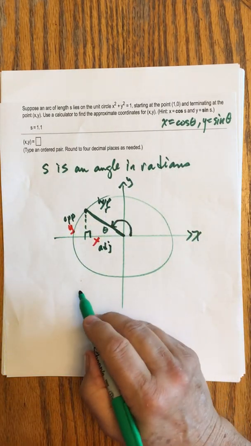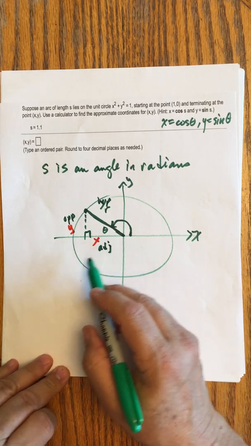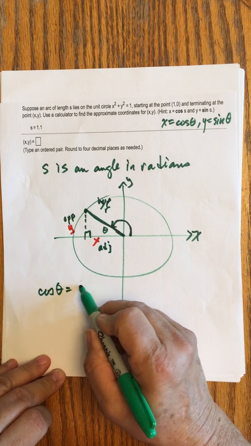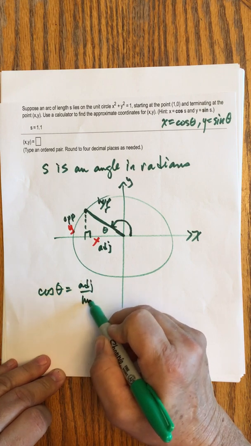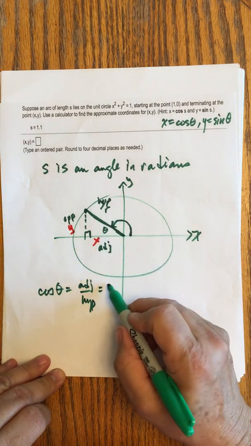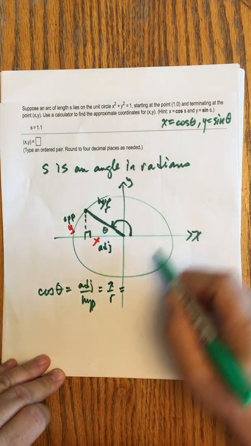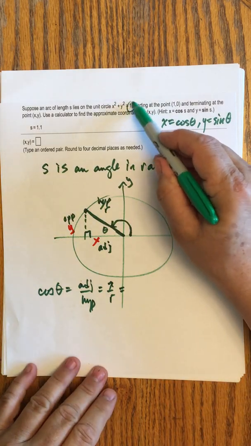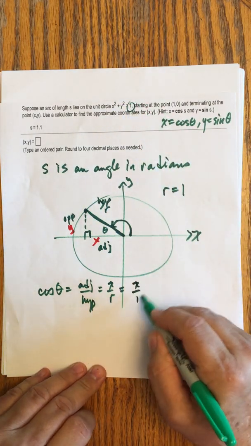So remember, go back to your definitions. I know that cosine of the angle is adjacent over hypotenuse, which you know as x over r. But since r is 1, because we're on a unit circle, that's really just x over 1, or x.